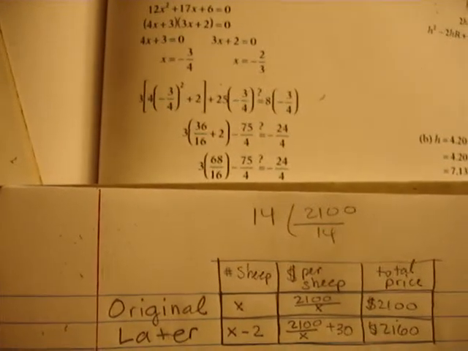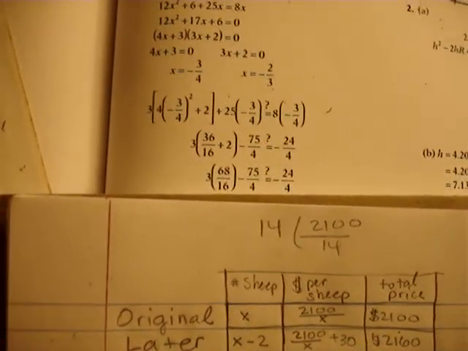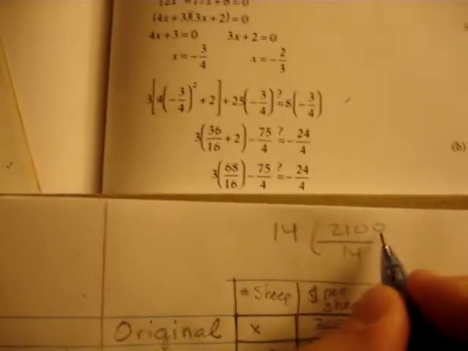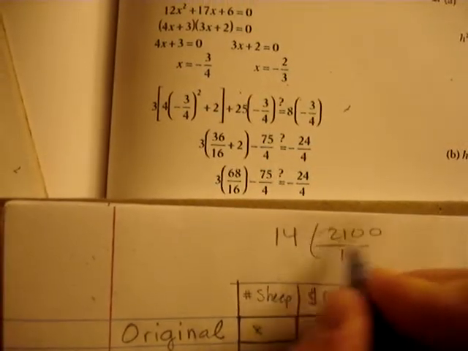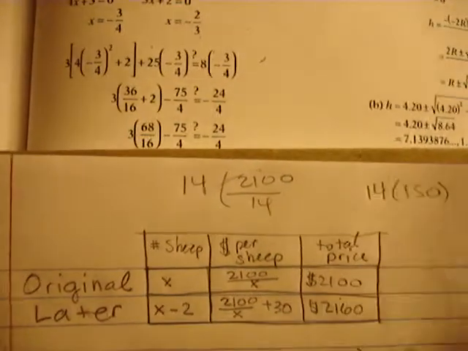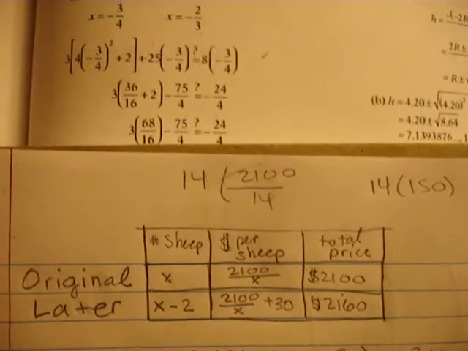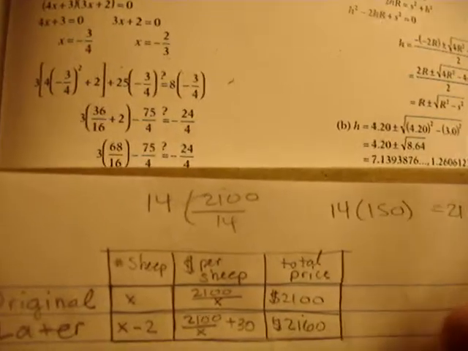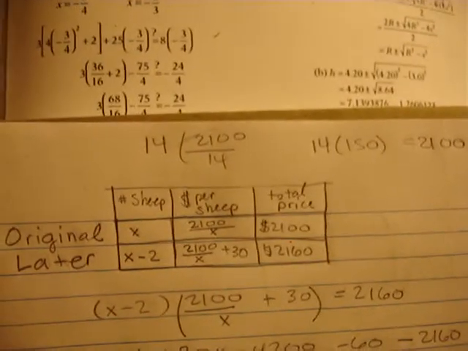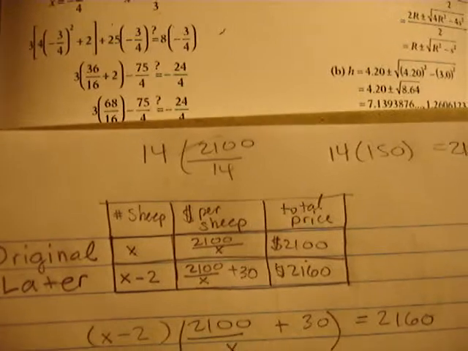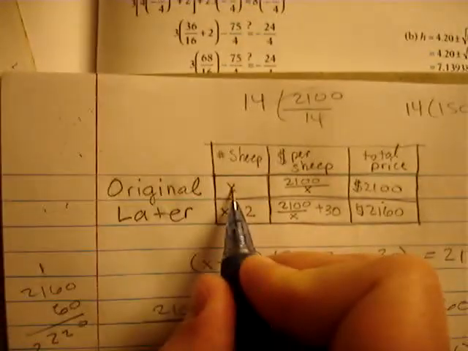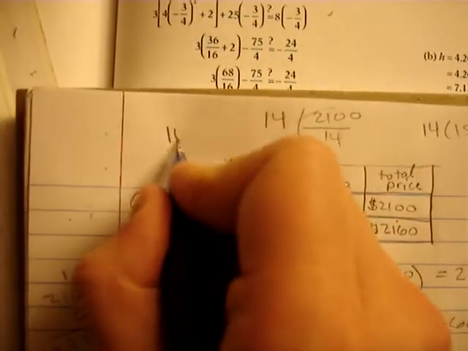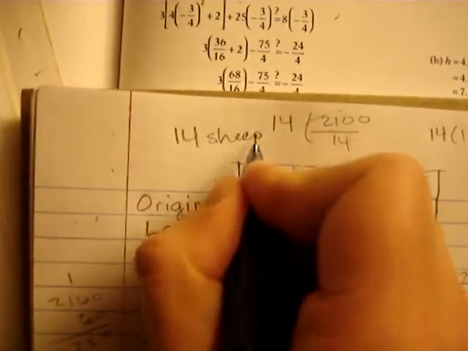That comes to 150 per sheep. So 14 times 150 per sheep comes to 2,100. My original question was, if he made a profit of 60, how many sheep did he buy? We're getting that he bought 14. So x equals 14 sheep will be our answer.